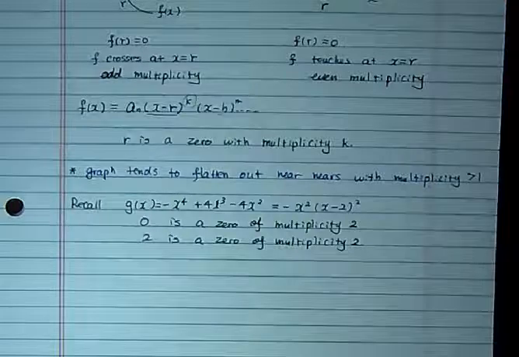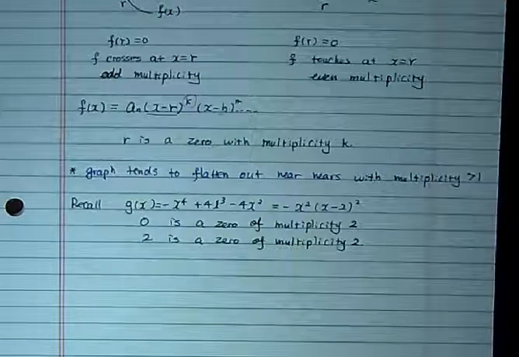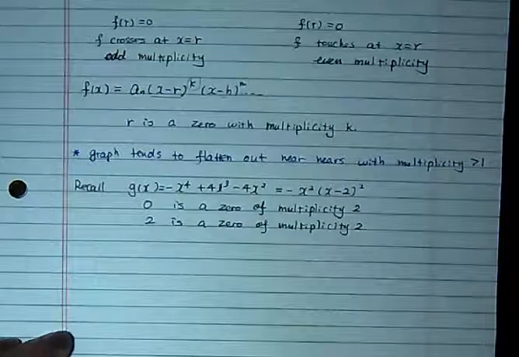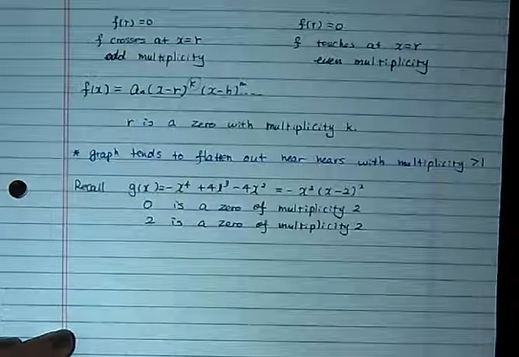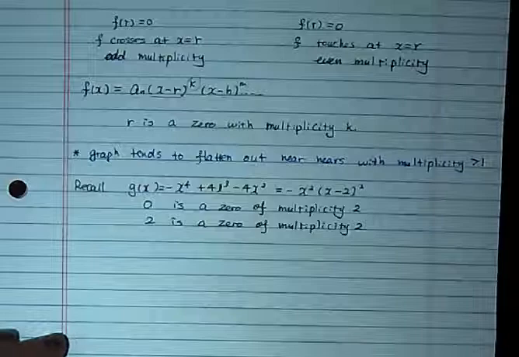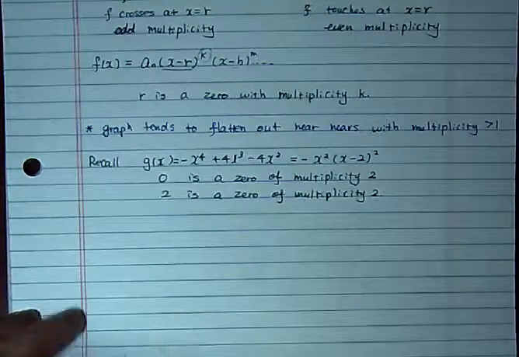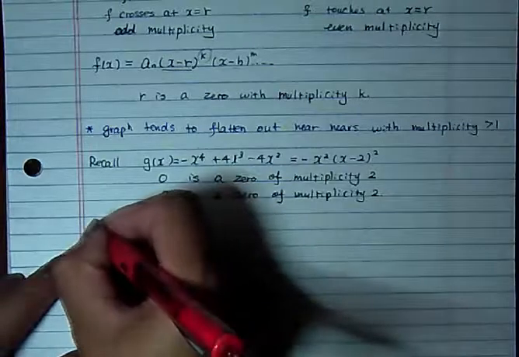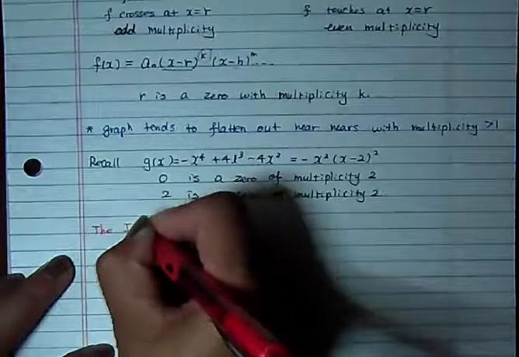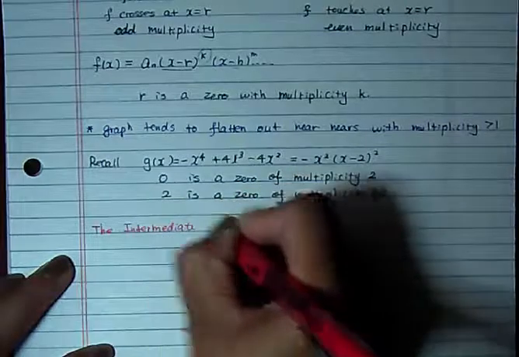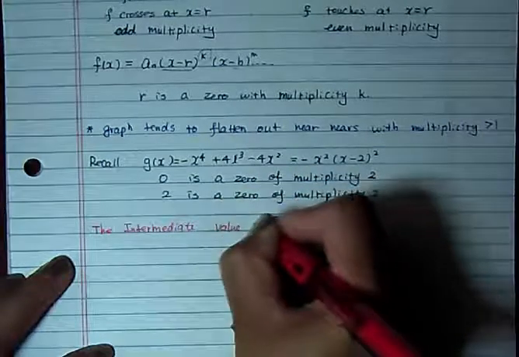Okay, well, let's take a look at another important theorem before we move on to more information about the graph of polynomial functions. The next theorem is the intermediate value theorem.